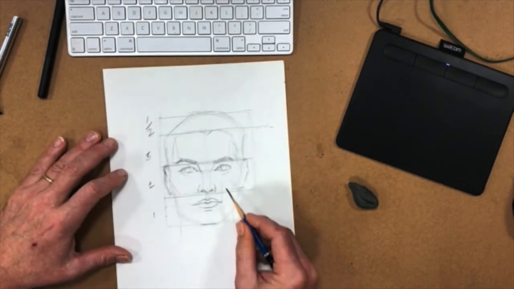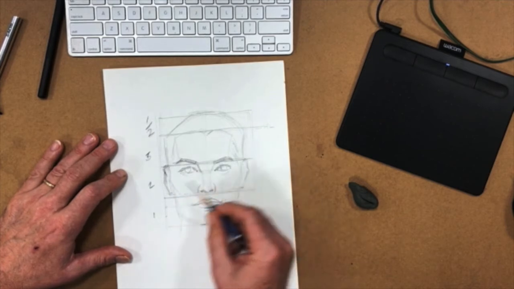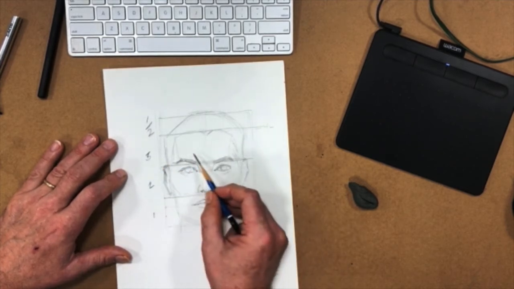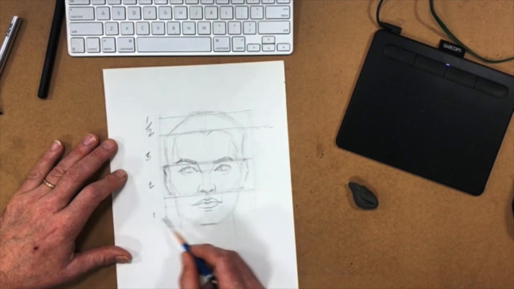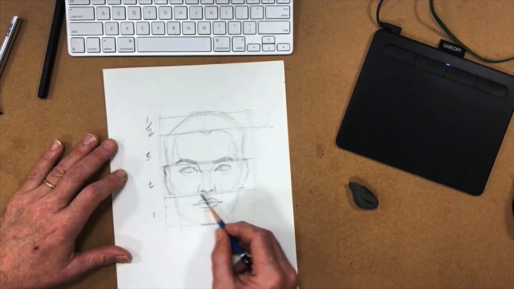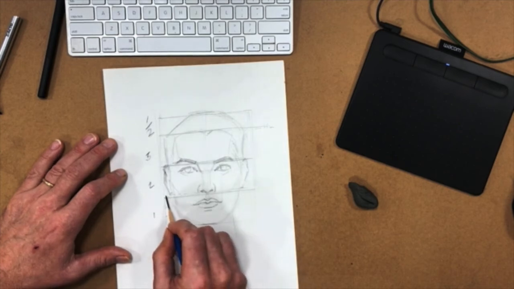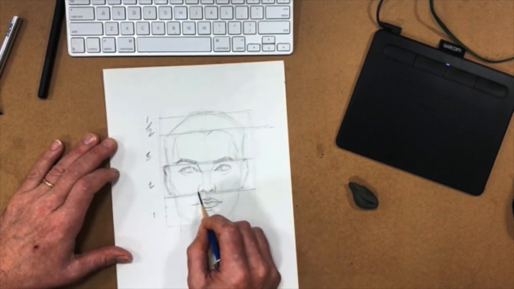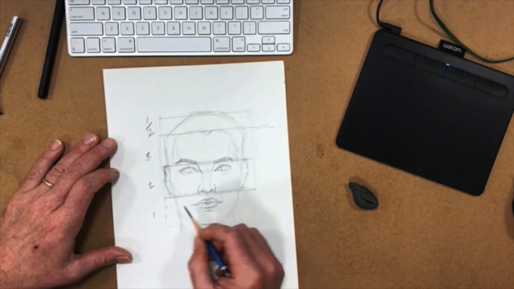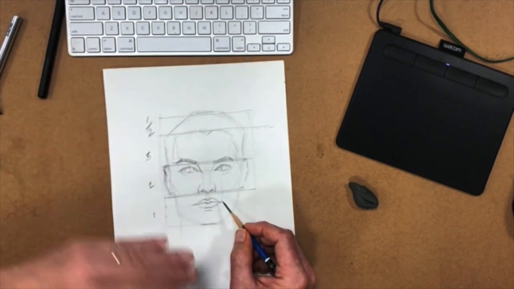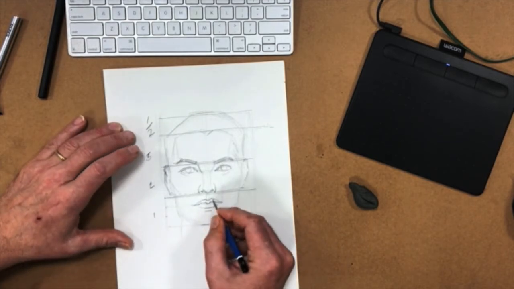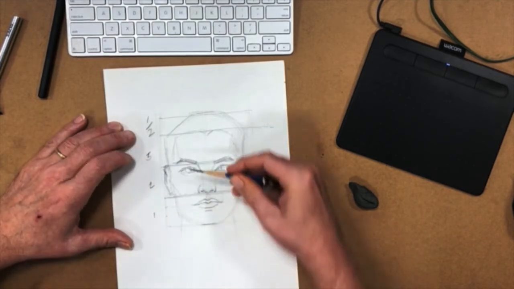So the eyebrows are in the third area. The first third goes right to, actually I've got to go up a little bit more on that one, right to the bottom of the nose. It's important: not the top of the nose, not the middle of the nose, it's the bottom, where the nostrils meet the cheeks.